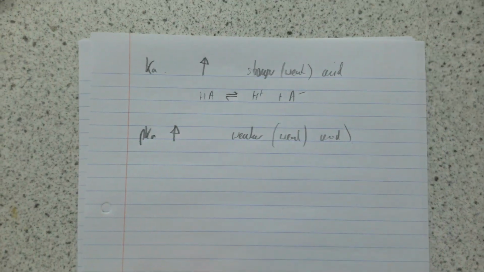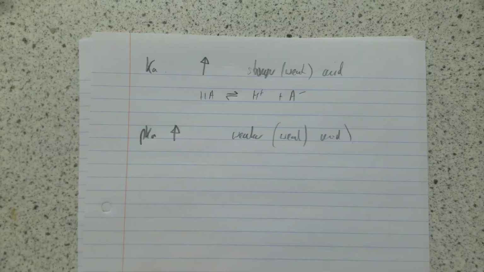If you just play around with the numbers in the calculator for a bit, which, being the sort of strange geeky fellow I was and am, I would have done that at one point just to convince myself that pKa and Ka are kind of going in opposite directions.